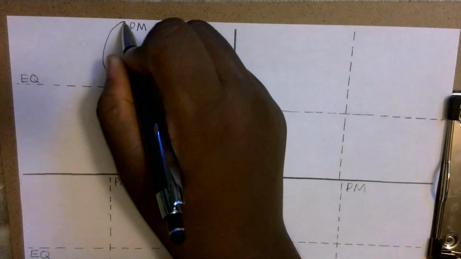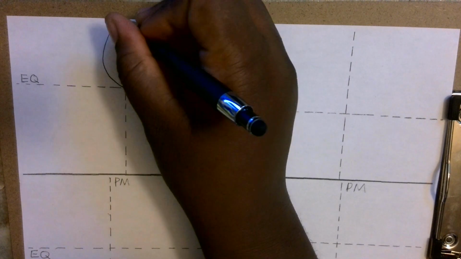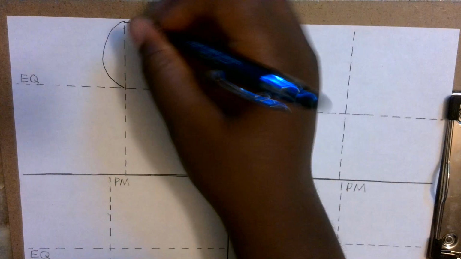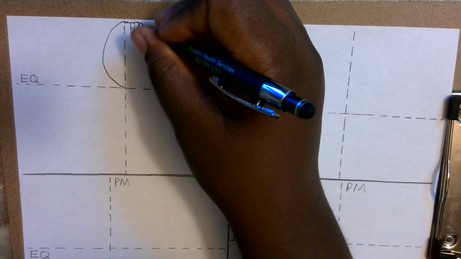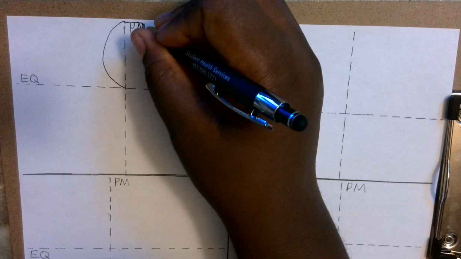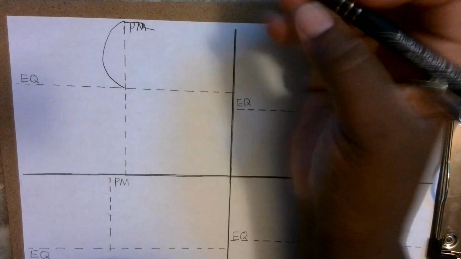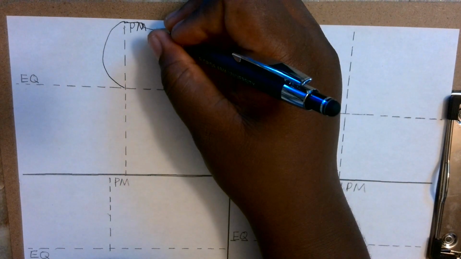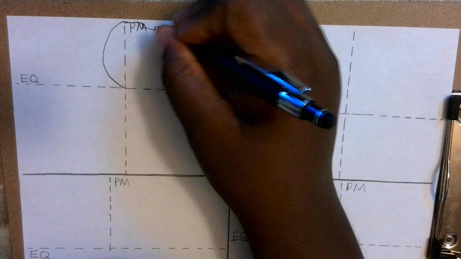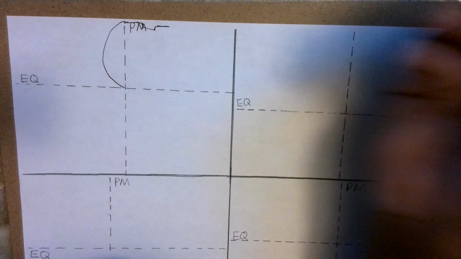Now from the north of the big old C, I'm going to draw a line. Even though the prime meridian is there, I'm going to draw a line. And I'm going to step down a little, slide, a small step up, and make a line there.